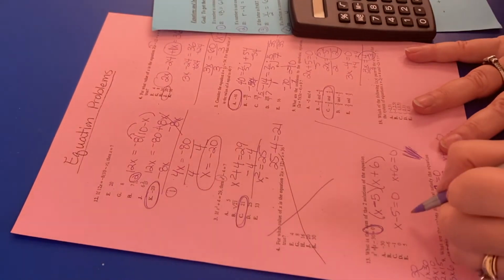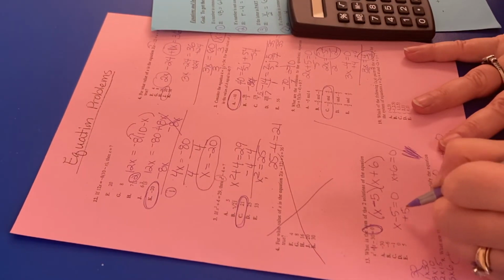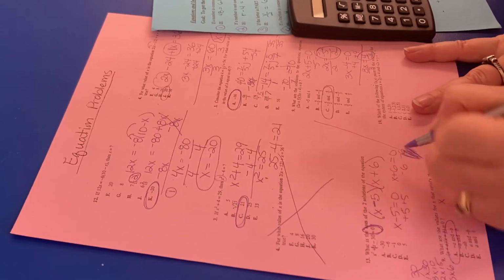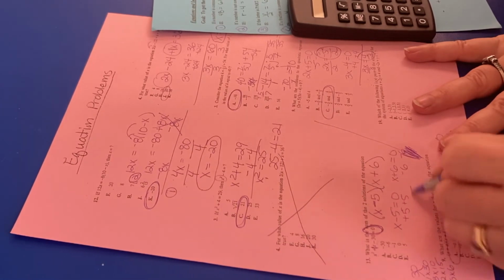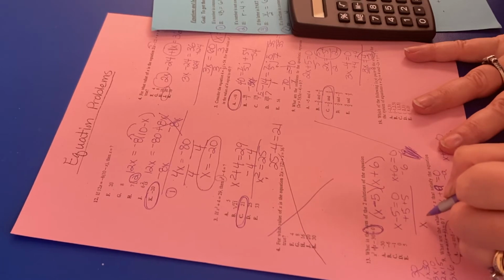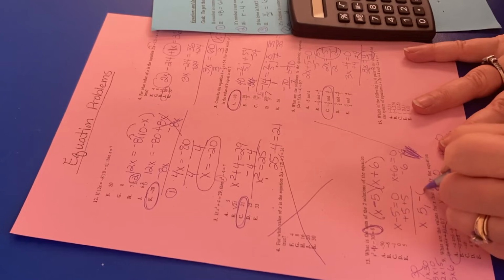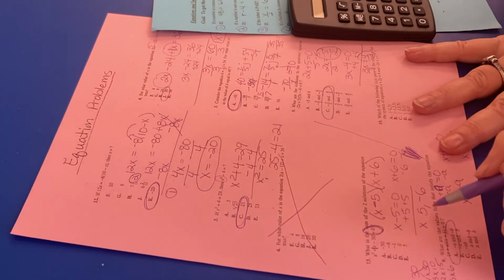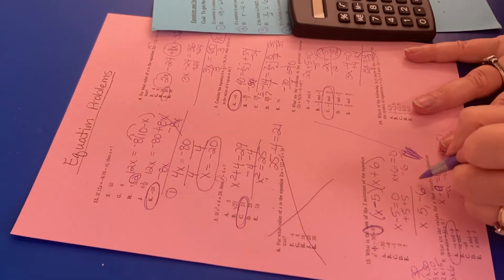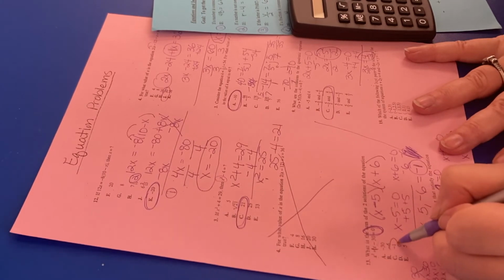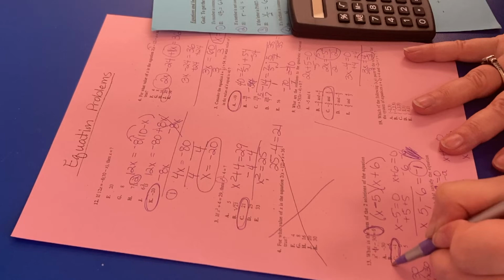Okay, so then we got to go plus 5 and minus 6 minus 6. So we got x is 5 and negative 6. We're going to sum those two together and we're going to get negative 1. So it's going to be C on this one.